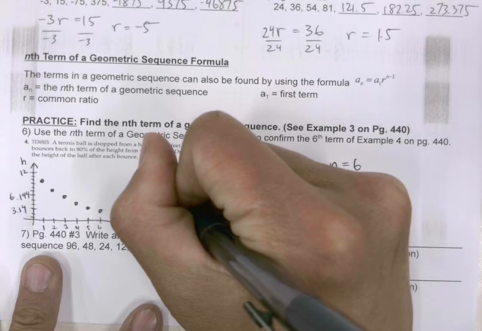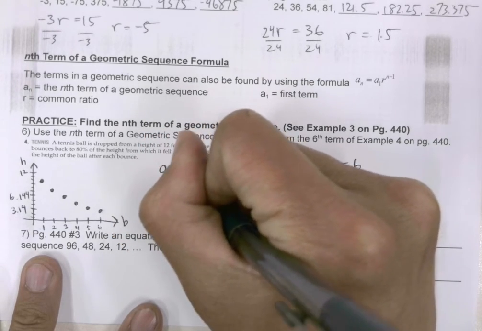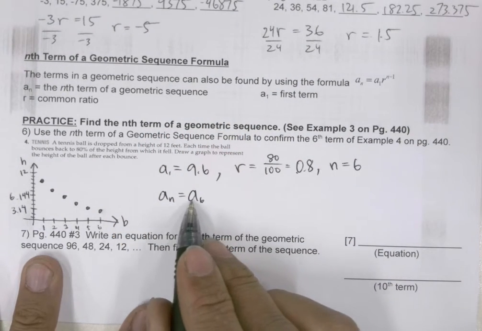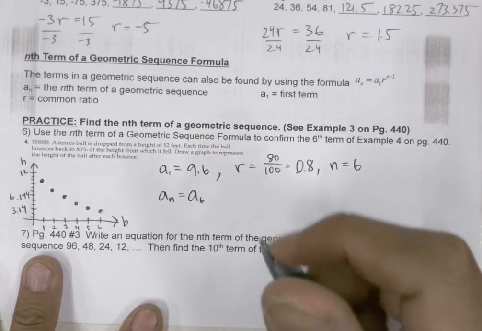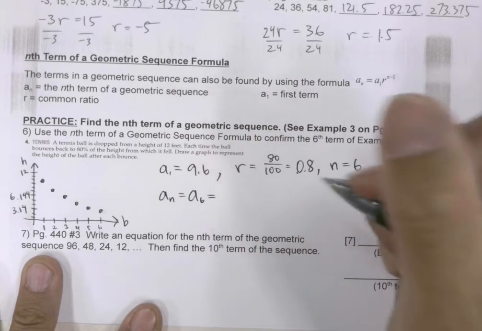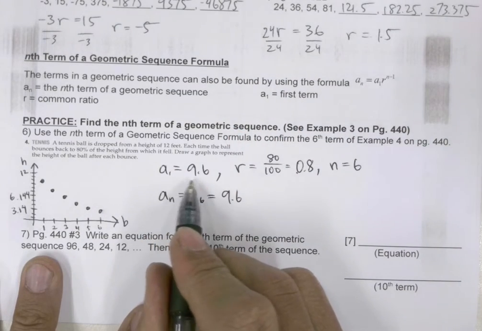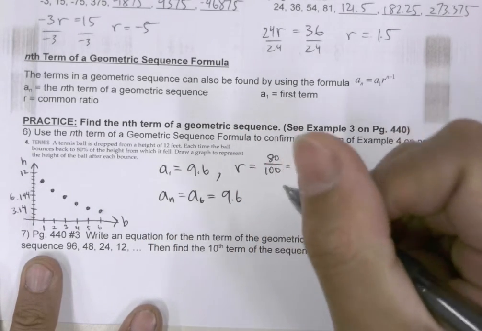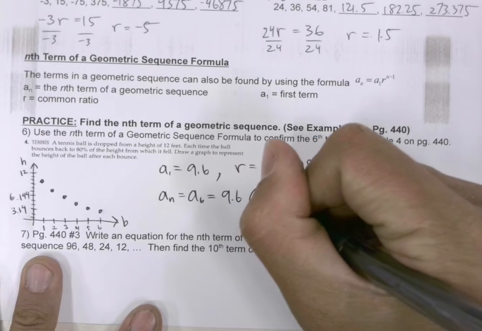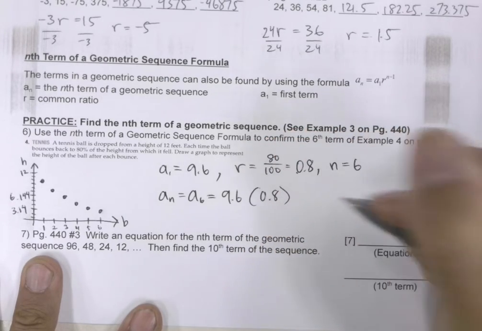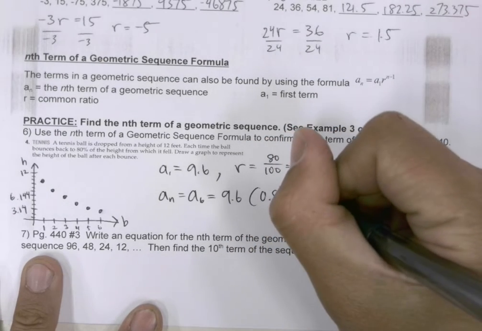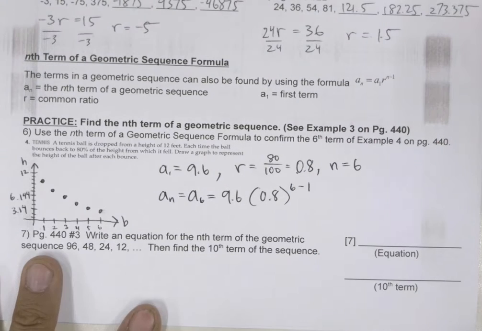So we have a sub n is equal to a sub 6, where 6 is equal to n. We're looking for the 6th term. And that is equal to 9.6, a sub 1, times r, 0.8 to the power of 6 minus 1, or n minus 1.